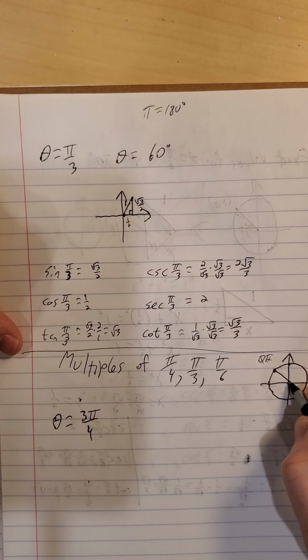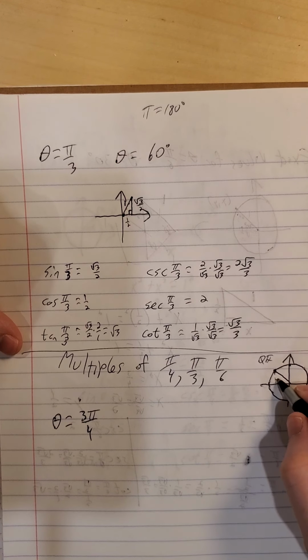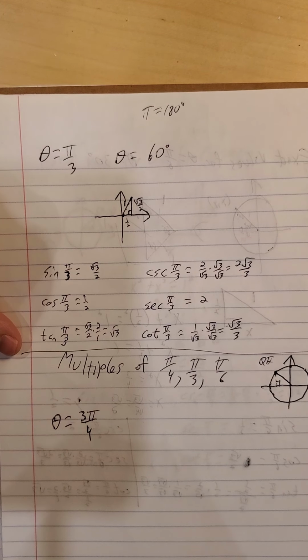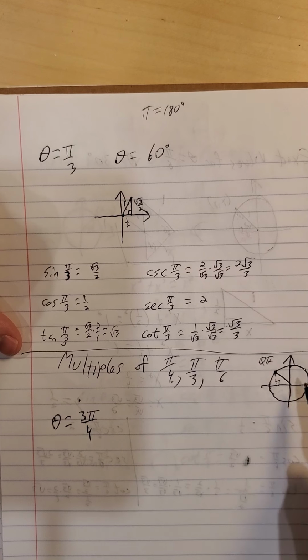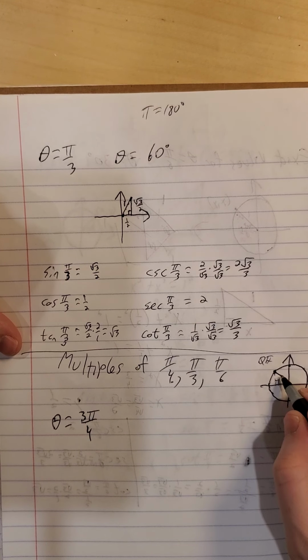So if that's where my triangle is, my x-coordinate, notice, is negative. My y-coordinate is positive. It will have all the same properties as the pi/4 did. We're just figuring out sign changes.